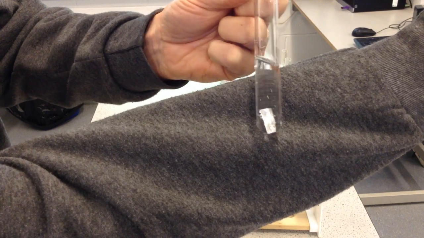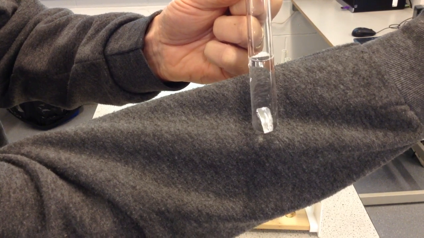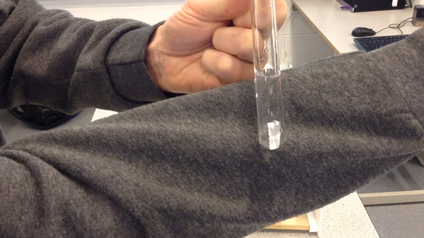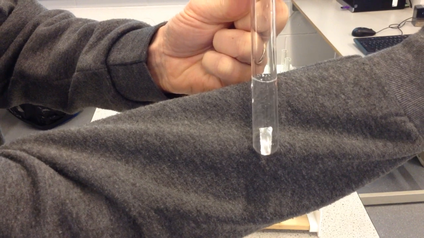Sometimes with zinc you get a few gas bubbles. There we are, there were a few there. Give that another shake in a second. Let's just see whether we can get any more gas bubbles. Yeah, okay, so it is just starting to react very slowly, admittedly, but there are definitely a few gas bubbles there. So there are some signs of a reaction, just not a great one.